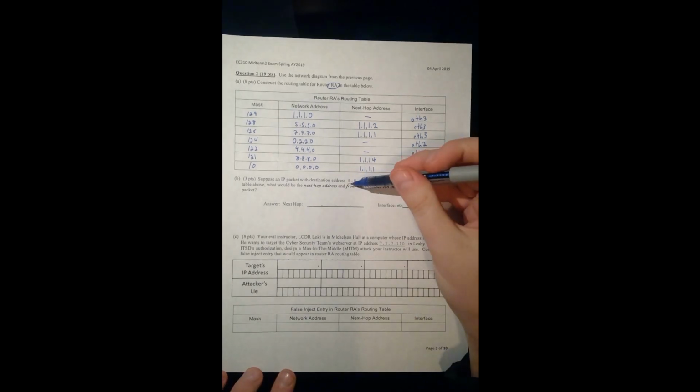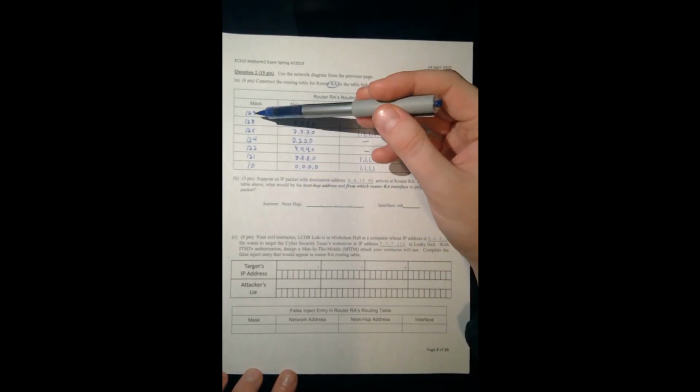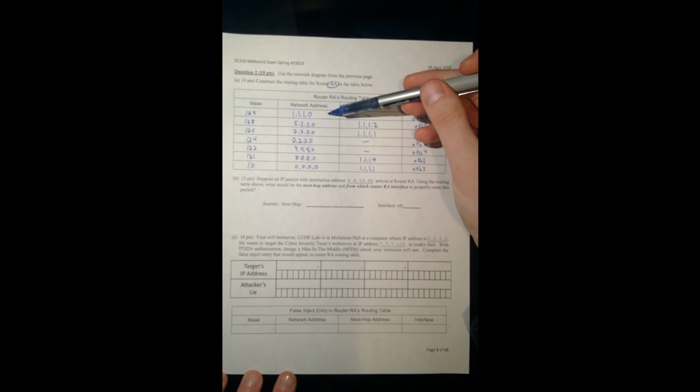So now for part B, it says, suppose an IP packet with destination address 8.8.10.95 arrives at router A. Using the routing table above, what would the next hop address and from which router RA interface to properly route this packet? So really what the computer would do is apply the mask to this IP address, and check to see is it equal to the network address.